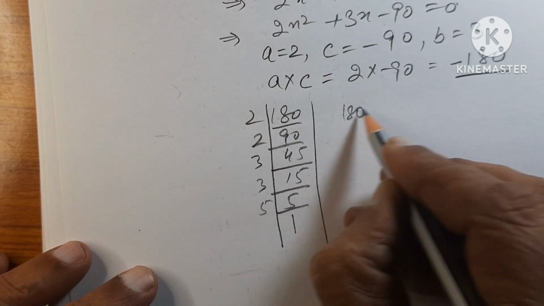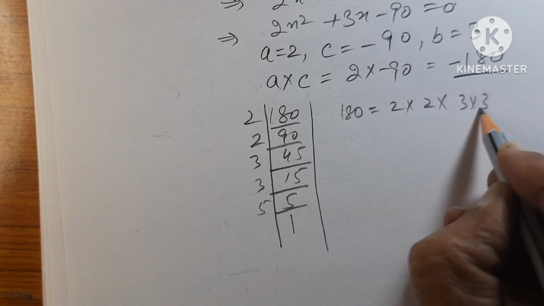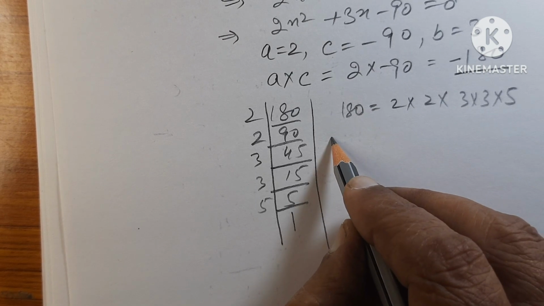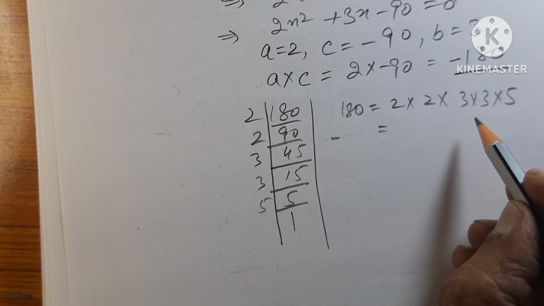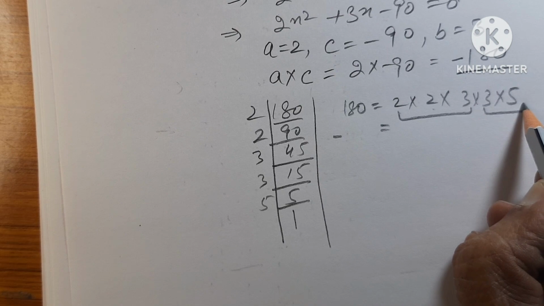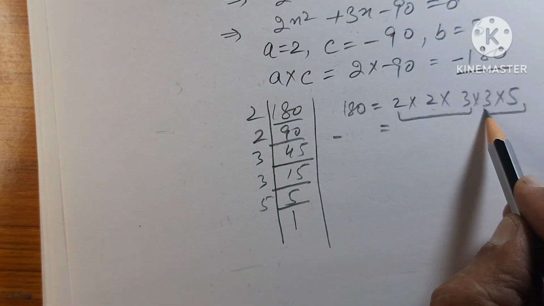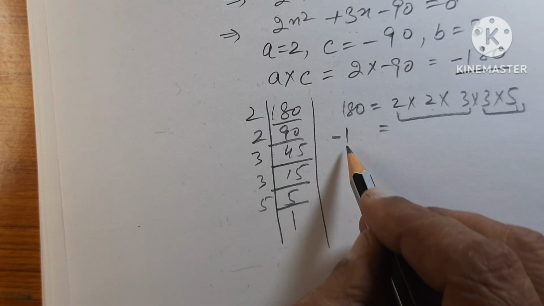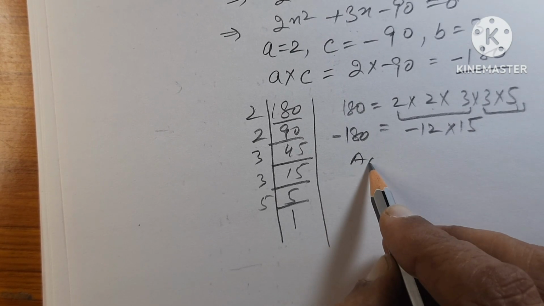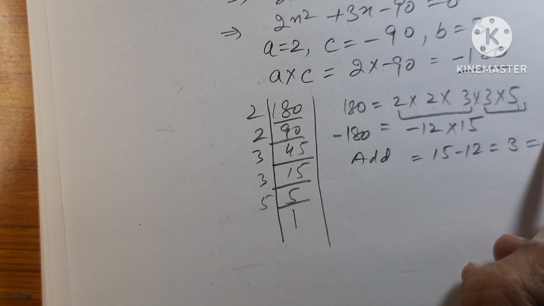So 180 is equal to 2 into 2 into 3 into 3 into 5. But I want minus factors. We can first find factors: 2, 2, 4, 3, 12. This is 15. So I want b equal to 3, so plus 15 minus 12. Minus 180 is equal to minus 12 into 15, because when we add, 15 minus 12 is equal to 3, which is b.